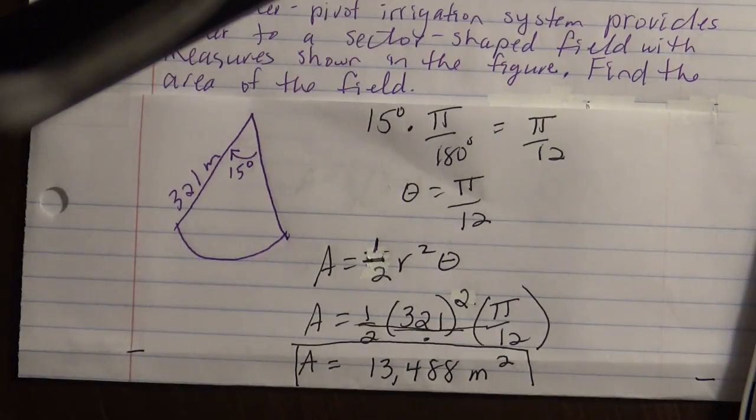And that completes section 6.1. So we're almost done with module 1. Alright, so good luck with these, and we will talk about these in class.